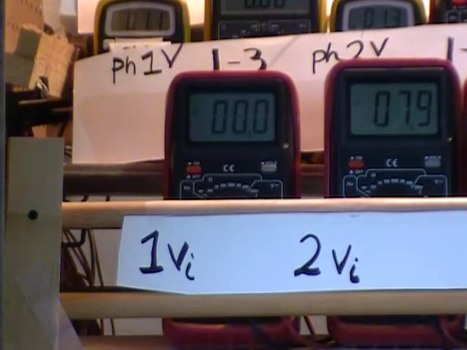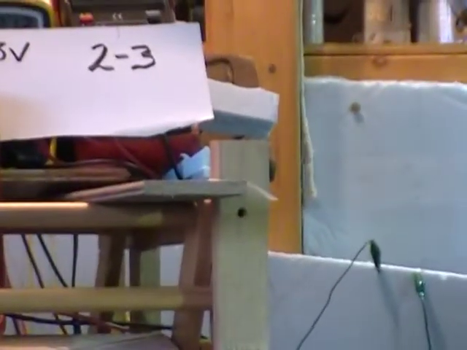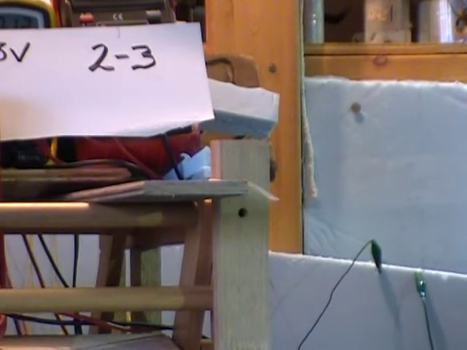Okay, what we're going to do then is hook up phase 1 as an air core secondary. We're starting out with 0.07 amp.